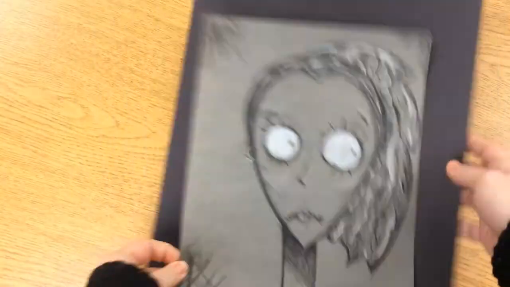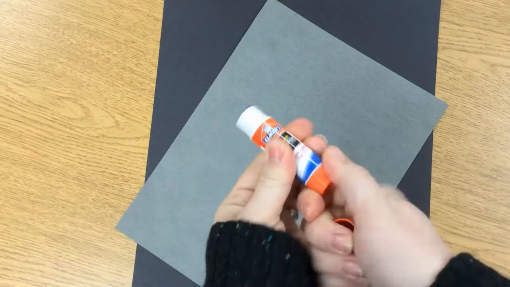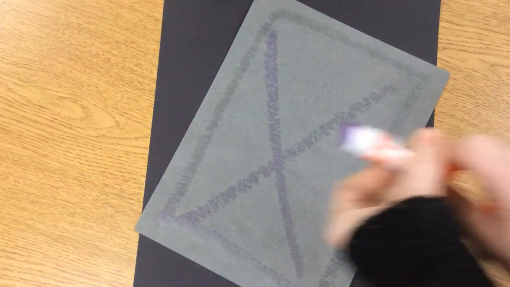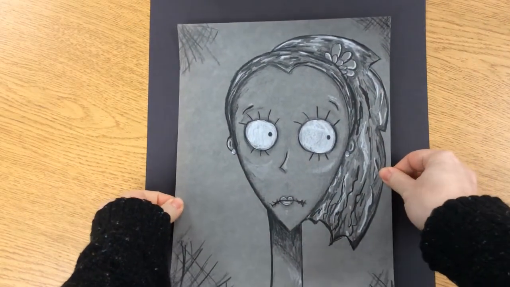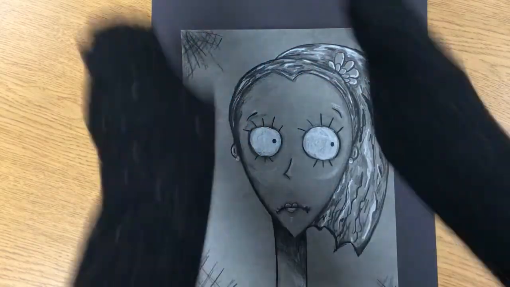So what you're going to need next is a piece of black paper, and then you're going to place your drawing on your black paper by gluing it first. So around it, I want you to do the glue lines around the edges, and then I always do a big X. You don't need a lot of glue. Remember to close up your glue stick and put it to the side, and then place it. It doesn't have to be exactly in the middle, but place it on that larger paper.